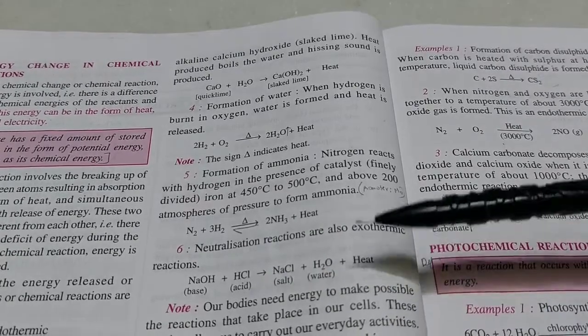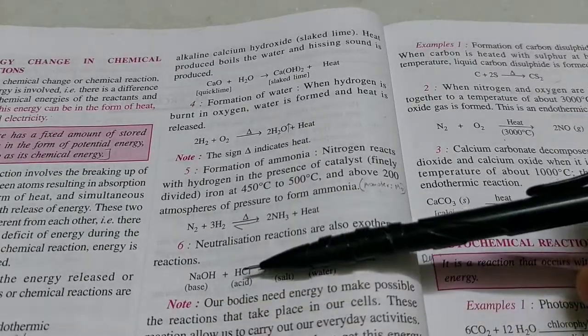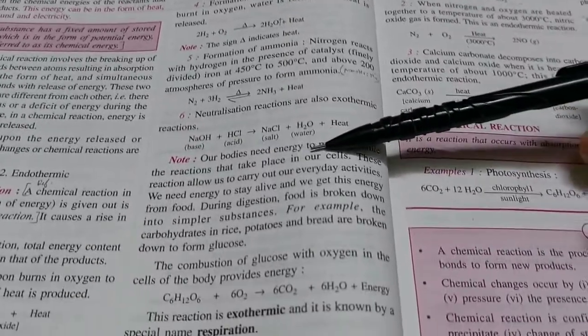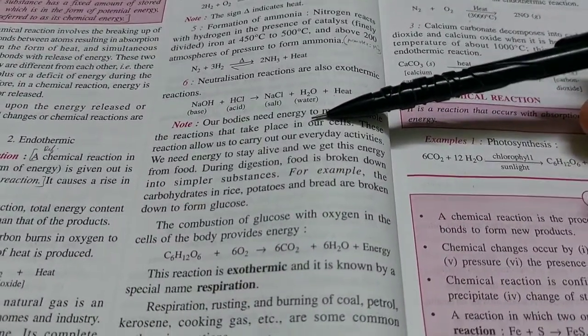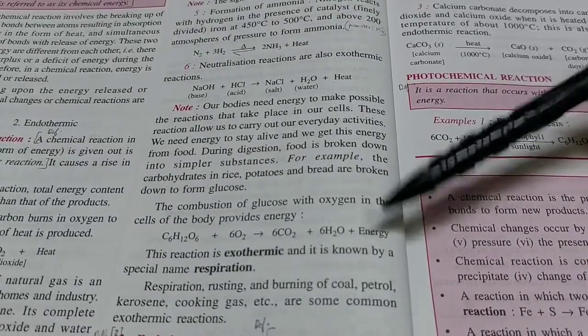Another example, all neutralization reactions are exothermic, but acid plus base gives salt plus water only. Even the respiration reactions and digestion reactions happening in a body are exothermic.